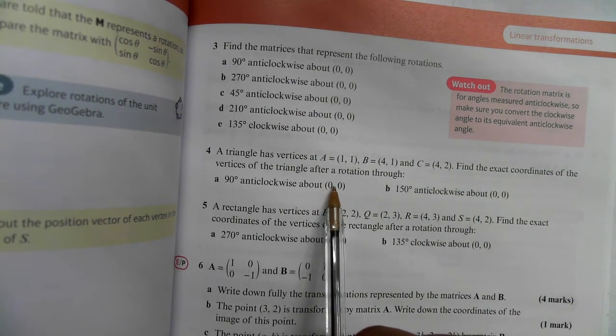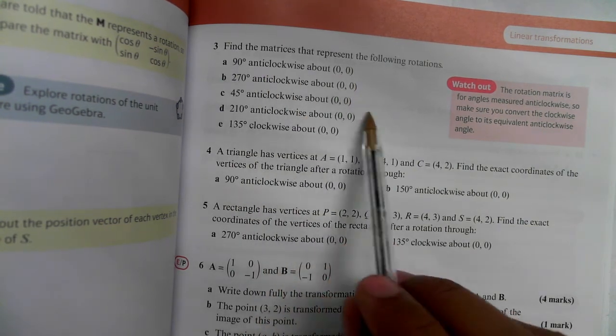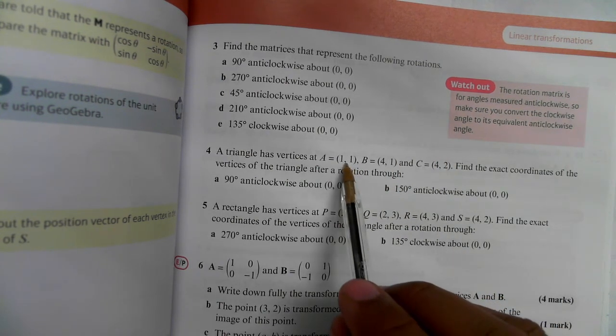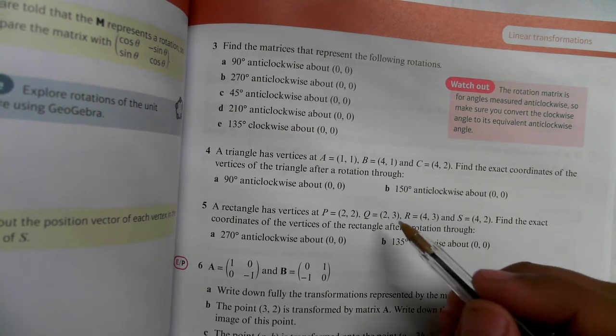So do the same thing, guys. Put the values of 90 degrees into that matrix, which is cos theta, sine theta, minus sine theta, cos theta. You get a matrix; multiply it with each of the coordinates to find the images. Okay, do this one similarly.